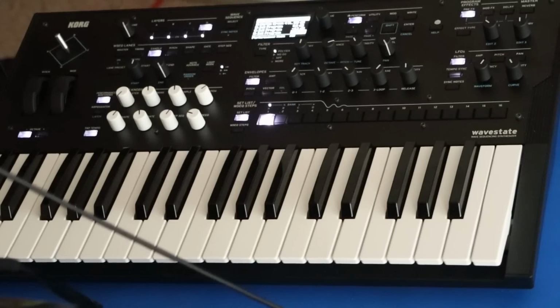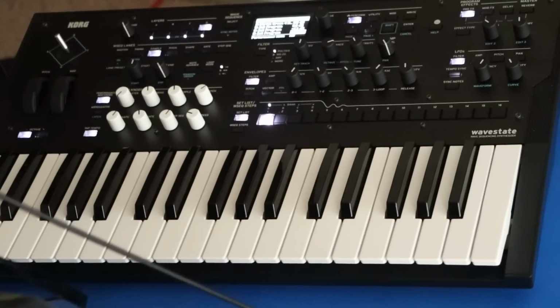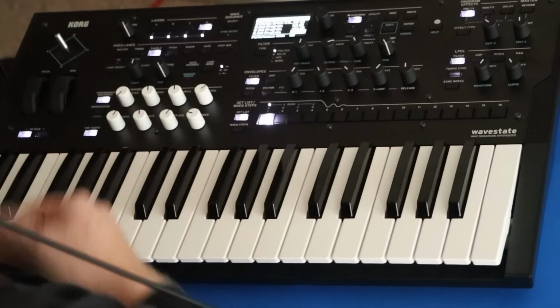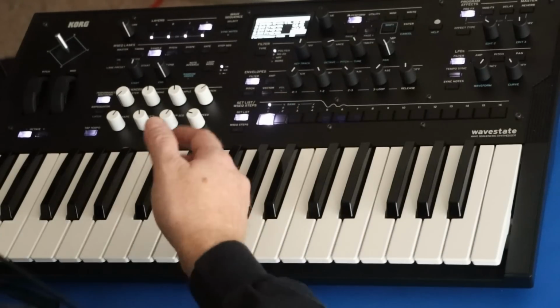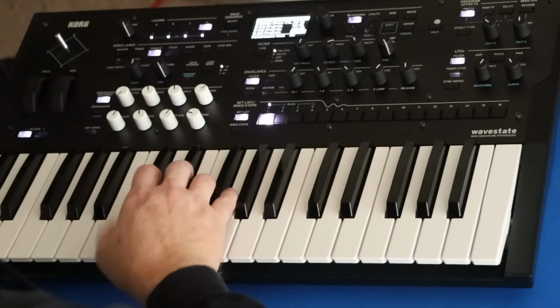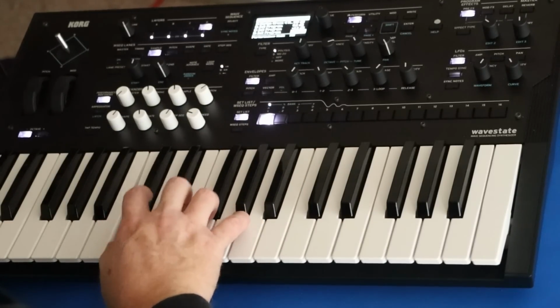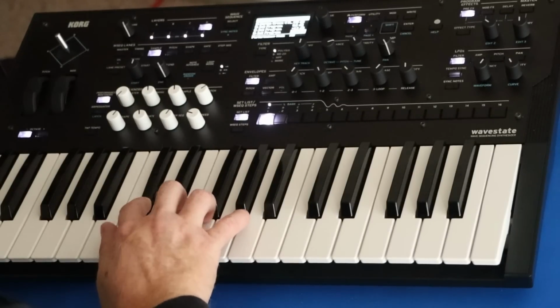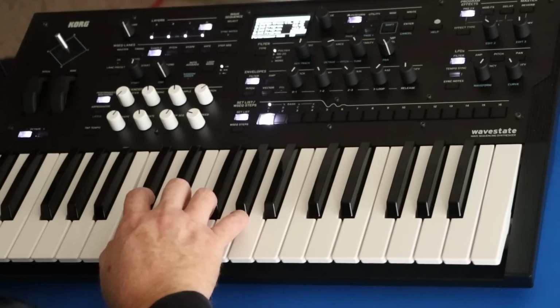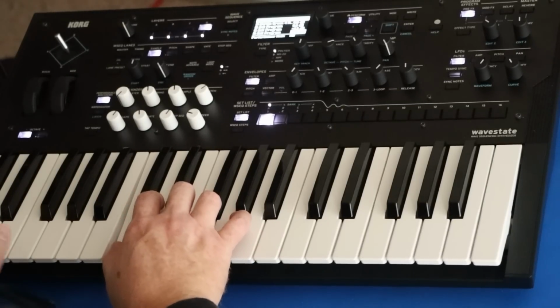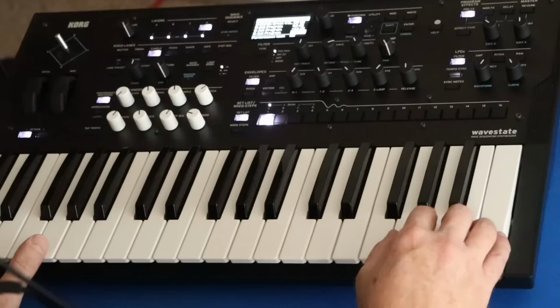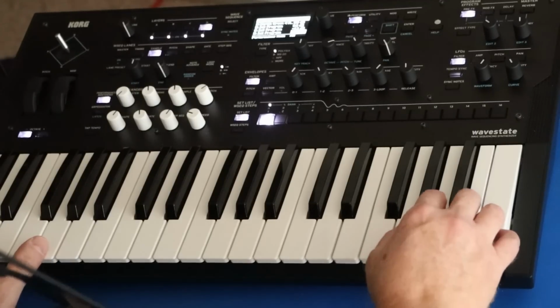So first we have the bass, the bro bass and the wubba bass, which are on the bottom third of the keyboard. Now let's add the middle third. Now let's go up to the top part.